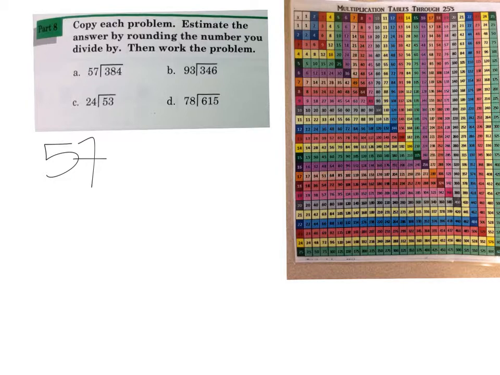So if we see that there's 57, in order to estimate, that means that I have to round it. So I want to round to my tens place, so I'm going to underline it, and I'm going to look next door, and since I can see that the 7 is 5 or above, that means that the 5 is going to go up, so it's going to be a 6. So this is over here like in my head. So I'm thinking 6.